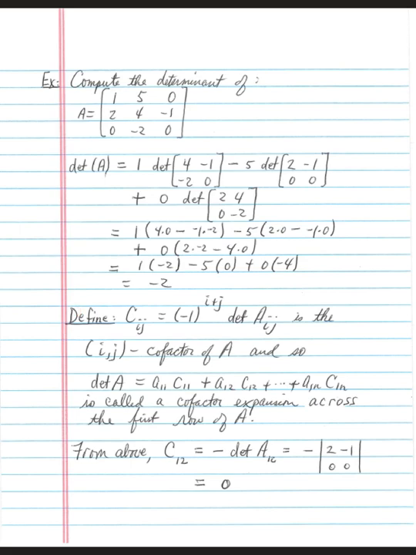Okay, so let's go down here. We're going to look at what's called a cofactor. We're going to call a cofactor, same notation, ij, i row, j column. It's defined as negative 1 to the power of the sum of the row and column times the determinant of the minor matrix, the matrix with row i and column j swiped out, just like we did on the above example.